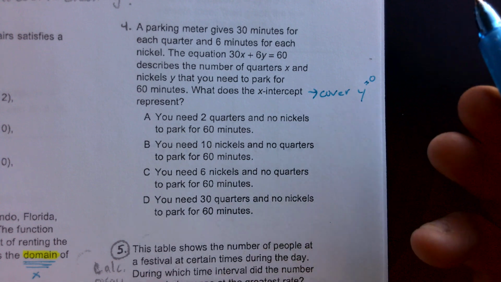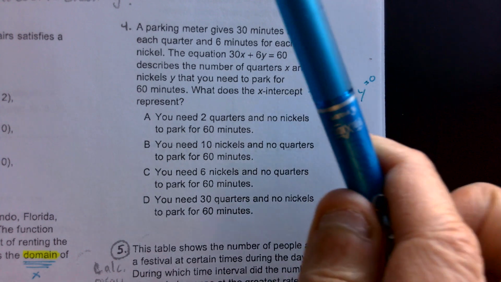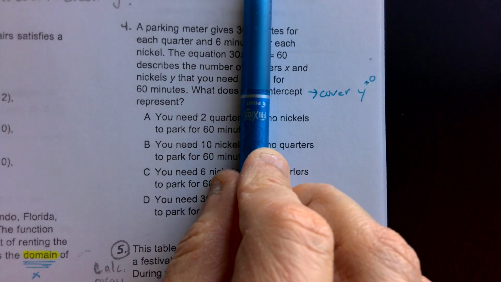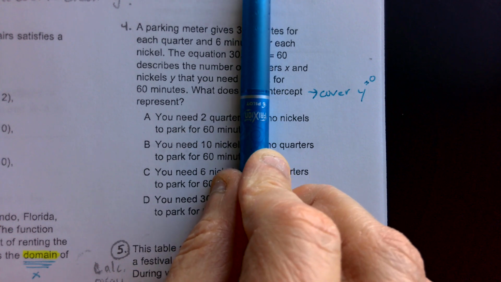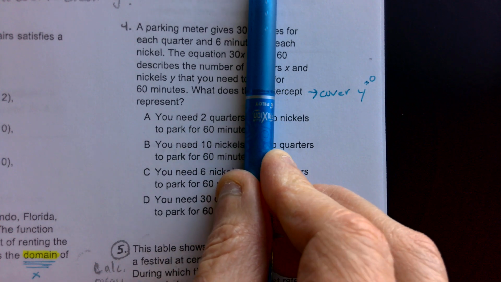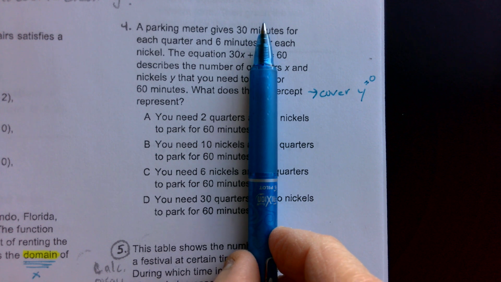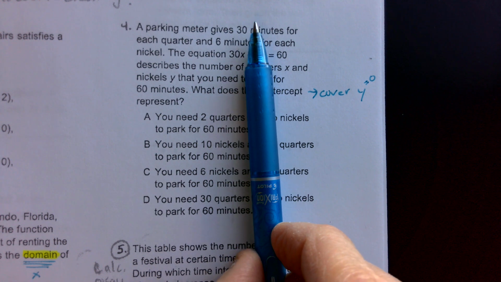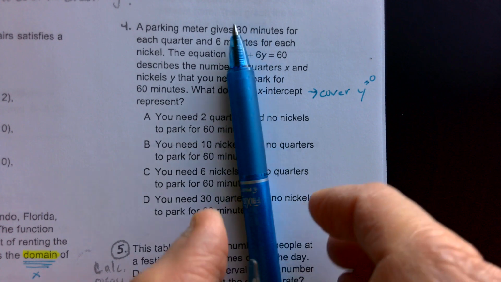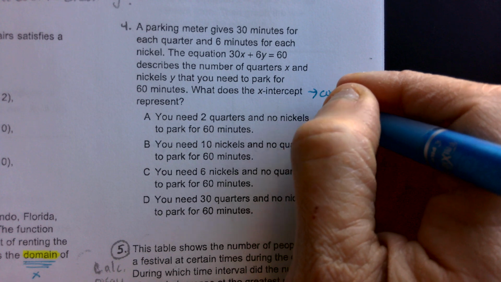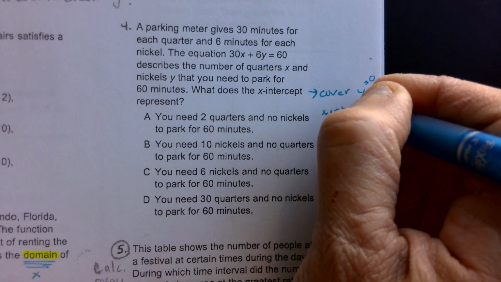So if I'm covering up the y and making it 0, what do you have left? You have 30x equals 60. Divide both sides by 30. X equals 2. So the x-intercept is 2.